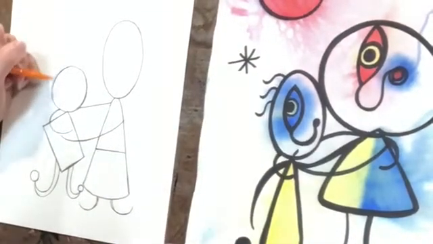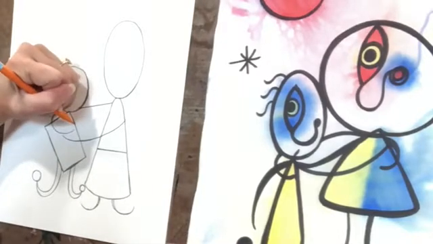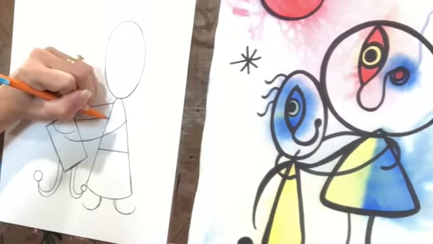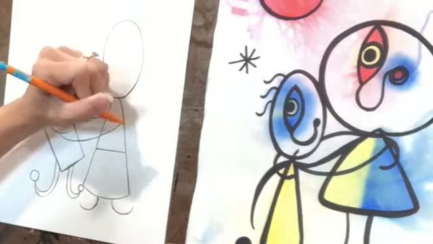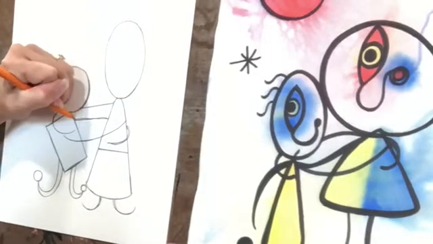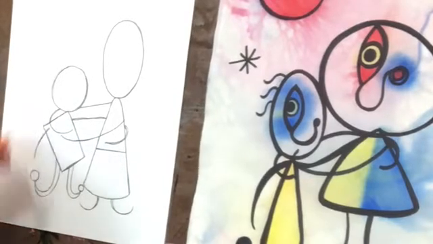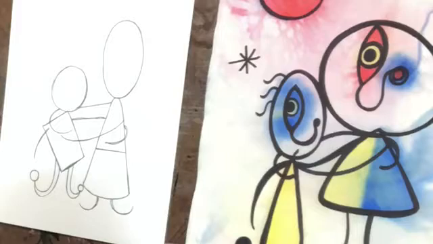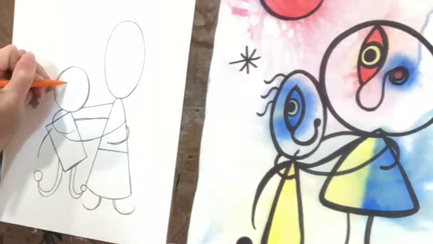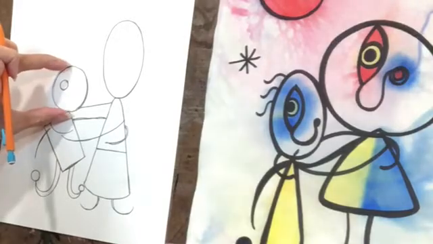Okay, now we need this guy's arms. So I'm gonna put one arm from here and connect and stop, jump over, and come back around. Now it looks like they're hugging. Okay, and this arm, maybe I'm just gonna hang it right here. A curved line. Good? Okay, now I'm going to give him or her some eyes. So I'm going to put a circle right here. A small circle inside my larger circle.